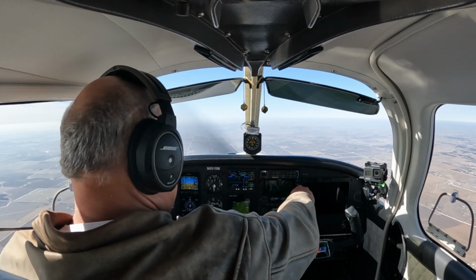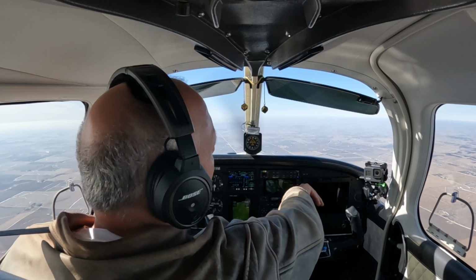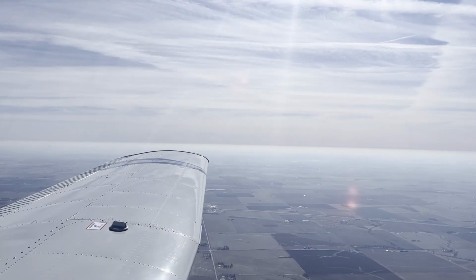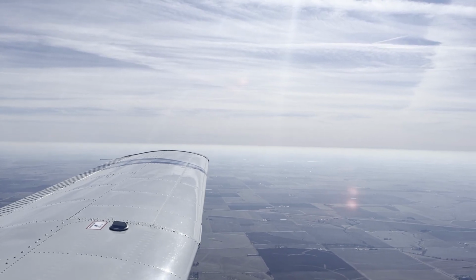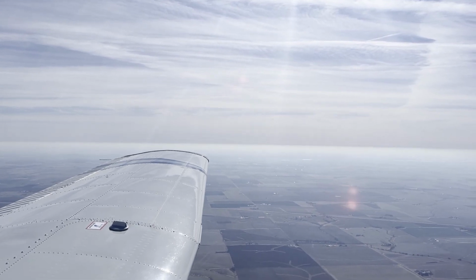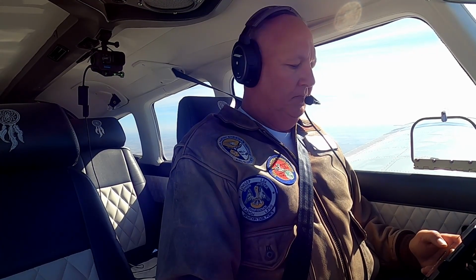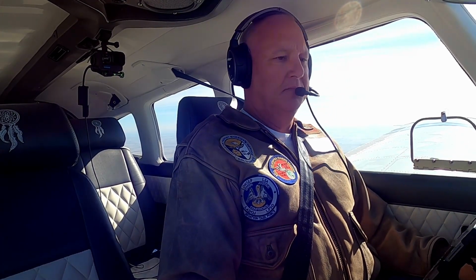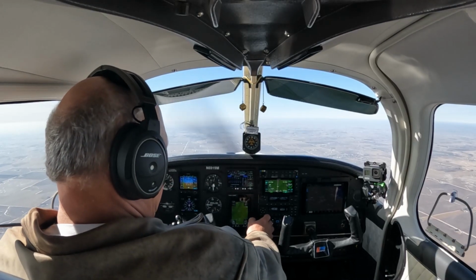All right, everything looks good. Cessna 6876 Hotel, contact St. Louis approach 125.8. Safe flight. 125.8 for 76 Hotel. Thank you. Have a great day. Dakota 19er Mike, radar services terminated. Squawk VFR, frequency change approved. Safe flight. 19er Mike, see ya. See ya.